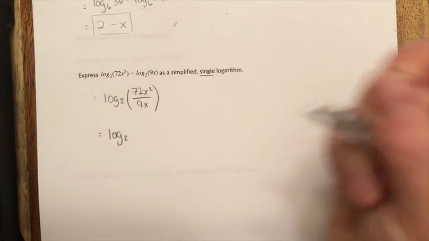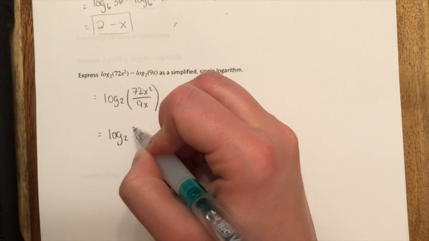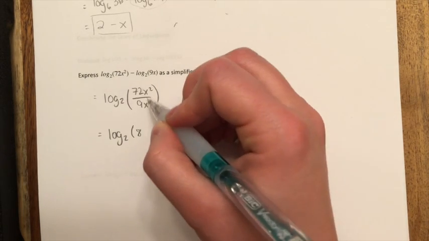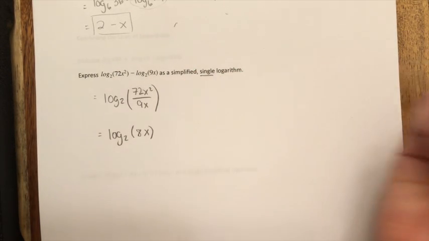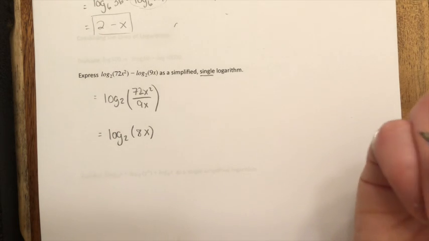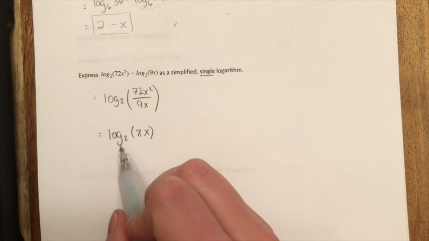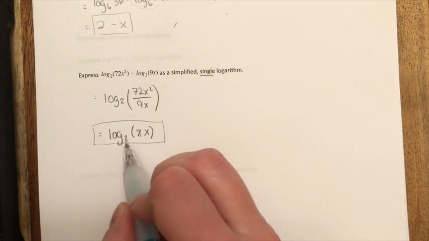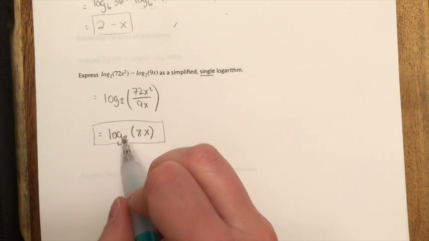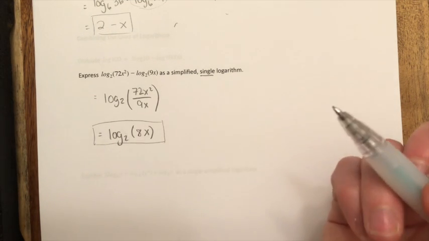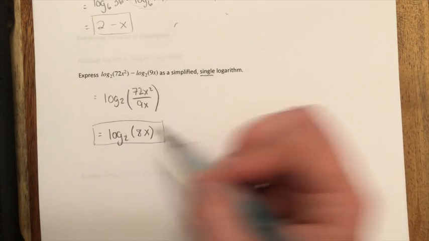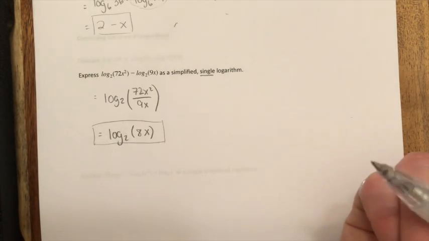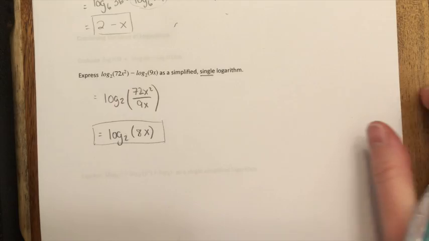Log base 2: 72 divided by 9 is 8, and then x squared divided by x is just x. Because we've got variables in here, we can't simplify that anymore. There's no exponent we can raise 2 to that gives us 8x. So this is going to be variable, depending on what x is equal to.